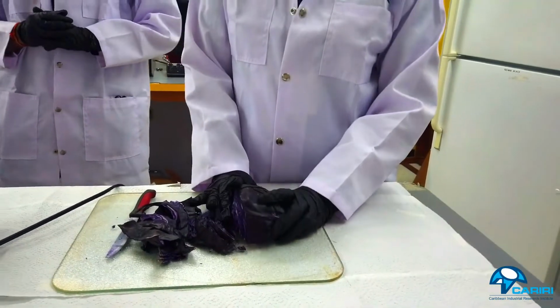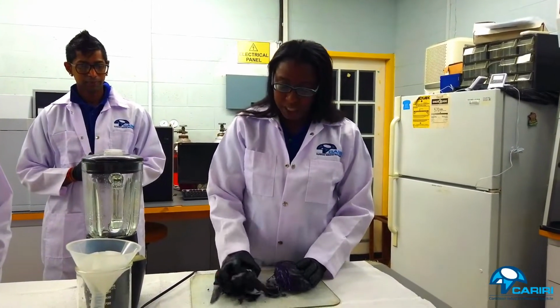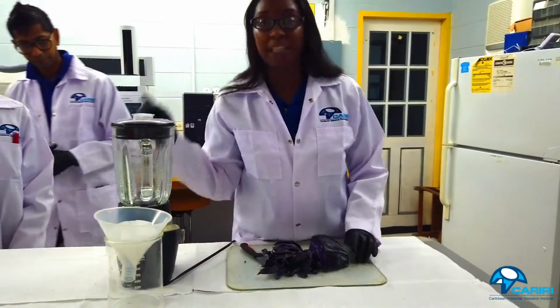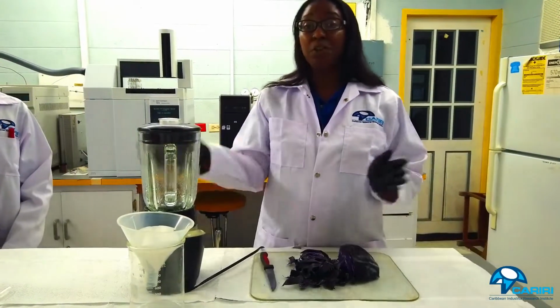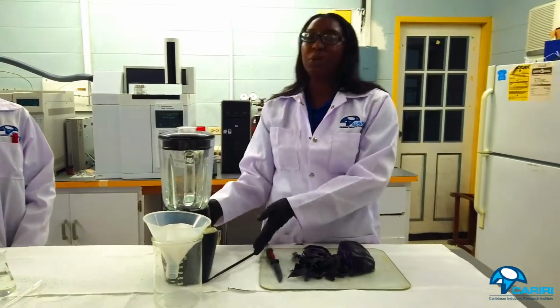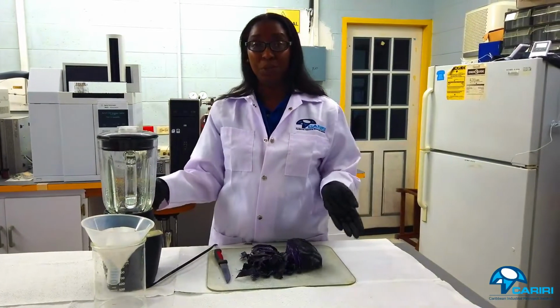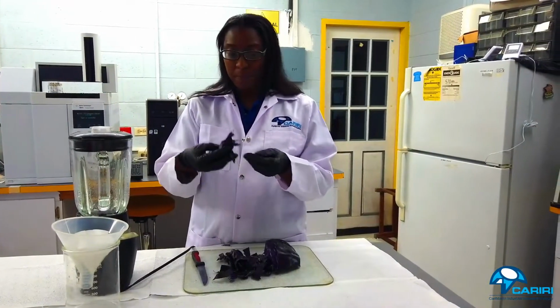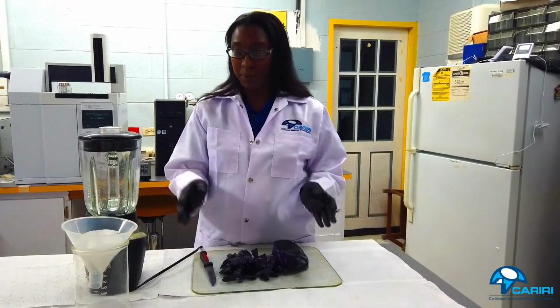Alright, so of course you need purple cabbage, and you can purchase this at any supermarket or in the market. And you're going to cut up your purple cabbage into big chunks like this and add it to a blender with a little bit of water. If you don't have a blender at home or you don't want to use the electronics, you can of course use a grater, or you can cut the cabbage up much finer than this, and that will be okay.